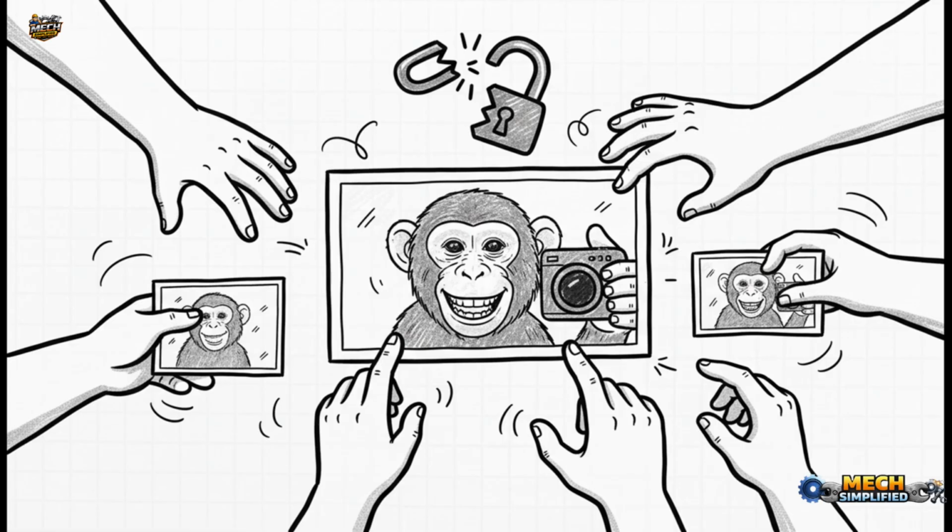So where did that leave the photograph? I mean, if the photographer isn't the author and the monkey can't be the author, who owns it? The court's answer was pretty revolutionary: nobody. The monkey selfie was declared to be in the public domain, and what that means is that it belongs to everyone and no one all at the same time. It's totally free for anyone to use, to share, and to build on without needing permission or paying a single penny, all because it has no legal author.